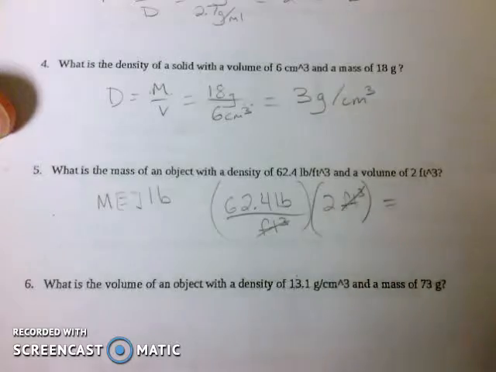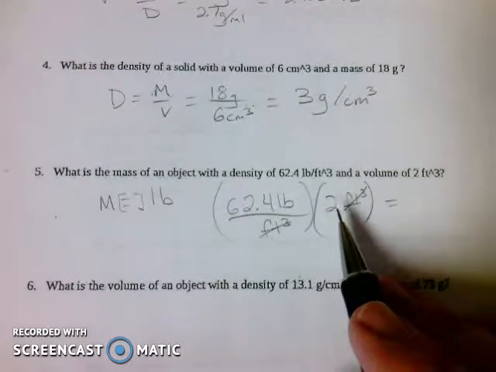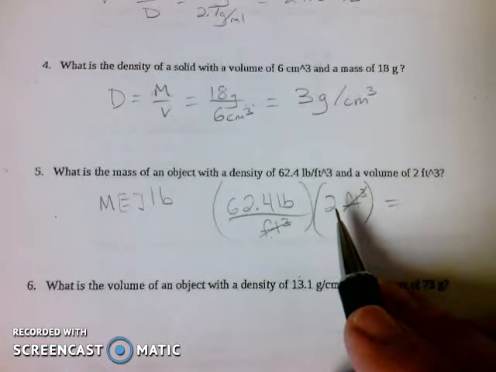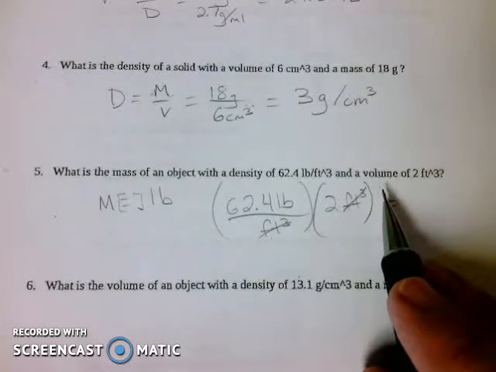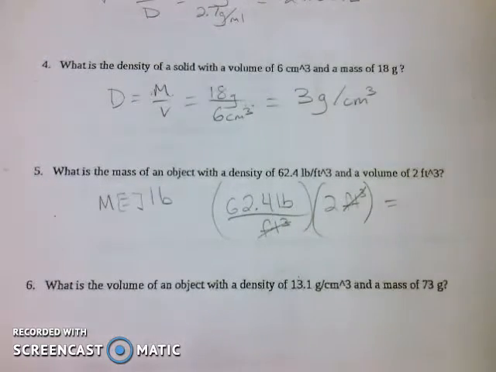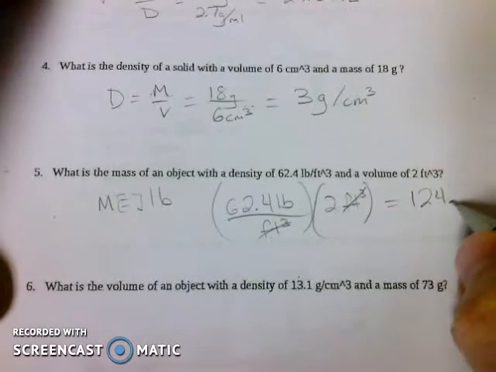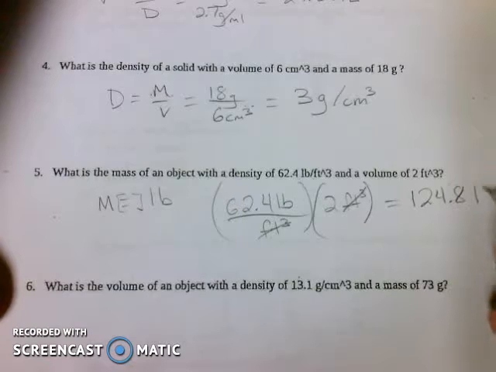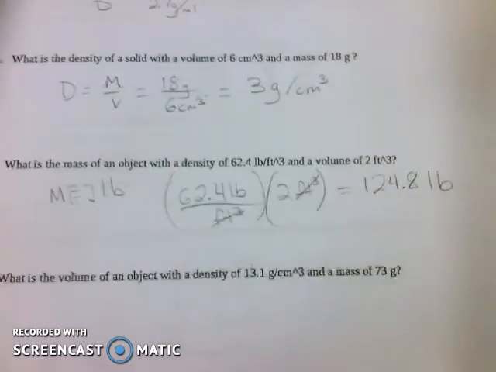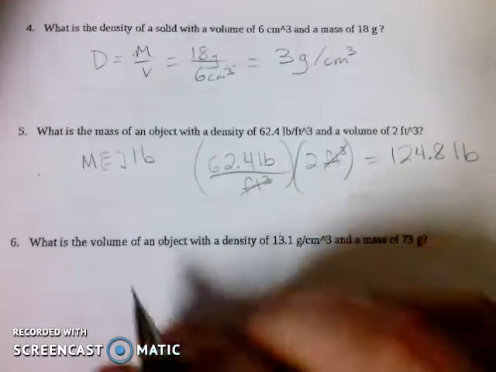Those units cancel out. Notice you do not cube the unit. That is already a volume. Don't cube the unit. If the 3 is on the outside, we would have to cube the number also. So you're just doing 62.4 times 2, 124.8 pounds. All right, great.